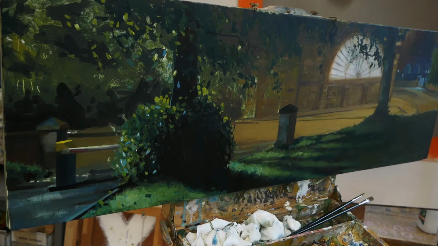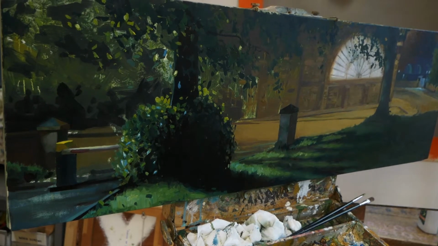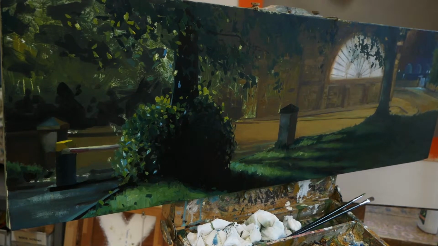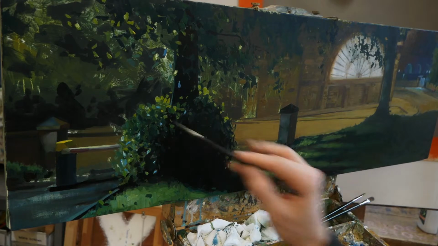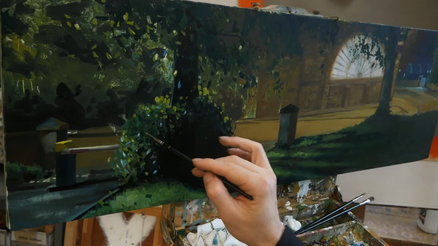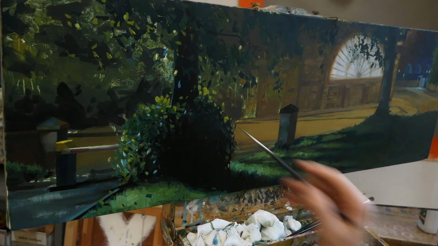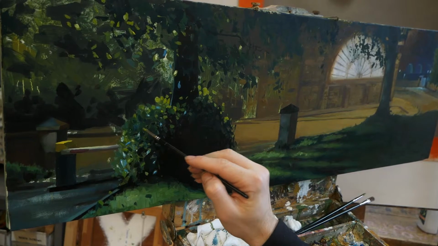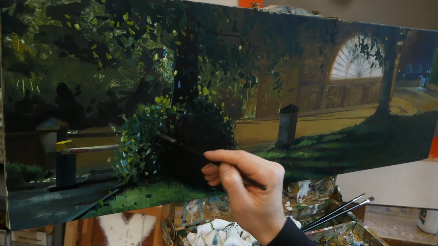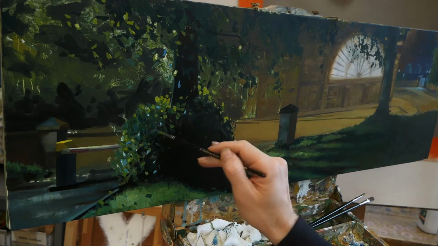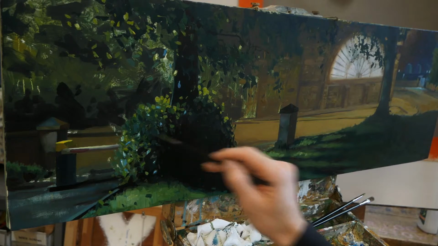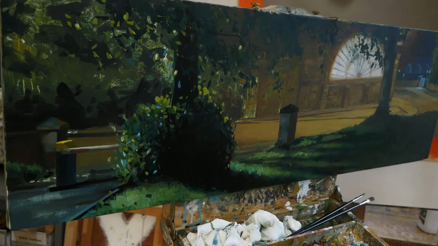So you can see, even with quite loose brushwork, we can start to get a sense of detail, but also volume into a form like this tree. And it's the interaction with light that I'm most interested in this piece. The reason I chose this subject is just because there's so much going on in terms of light throughout the whole image. Makes it very interesting to look at.